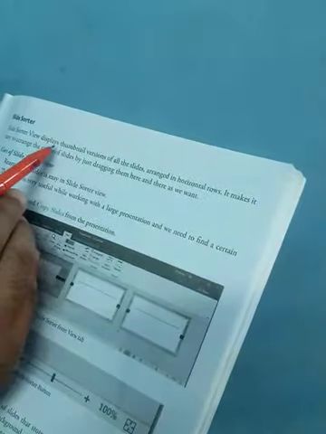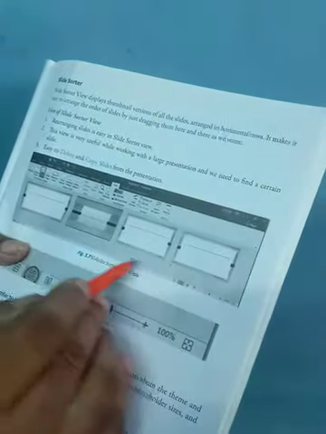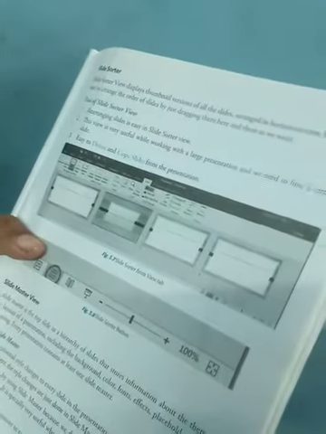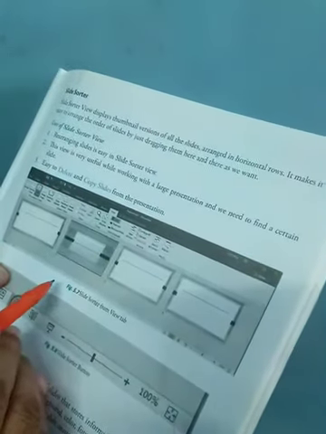Slide sorter view displays the thumbnail versions of all the slides arranged in horizontal rows. In this horizontal row type, 1, 2, 3, 4, 5, then 6, 7, 8, 9, 10, five slides are displayed in a row. It makes it easy to arrange the order of slides, just by dragging them from here to there. They automatically arrange in order: 1, then 2, then 3, then 4. This is how you arrange all the slides of the presentation.